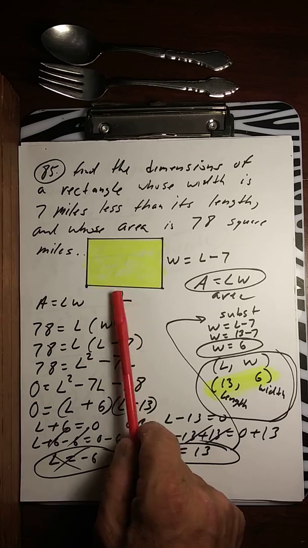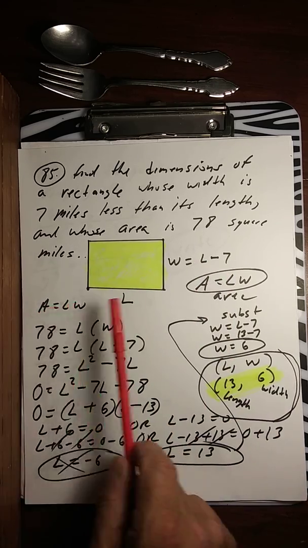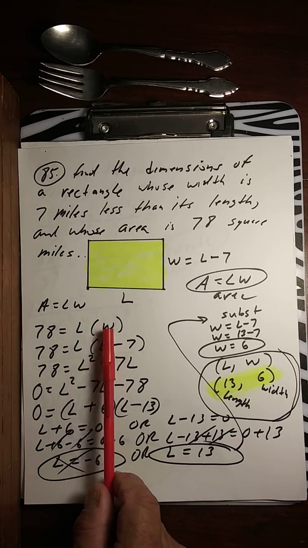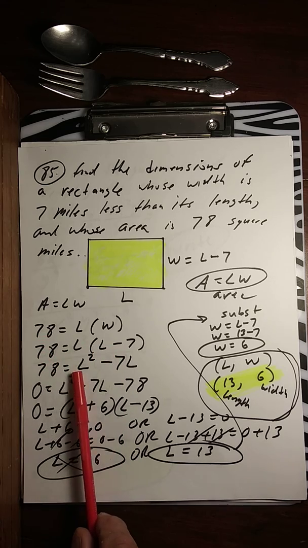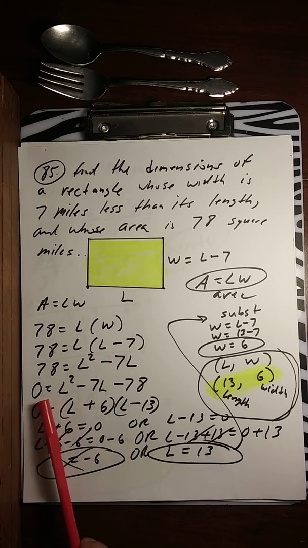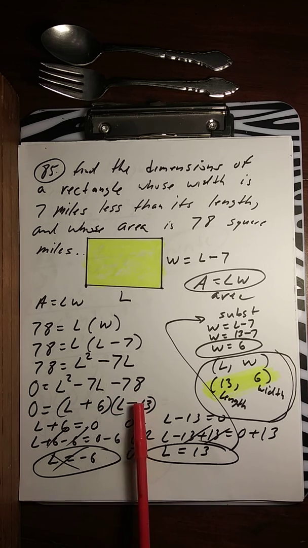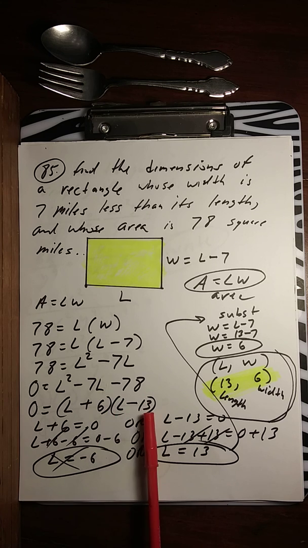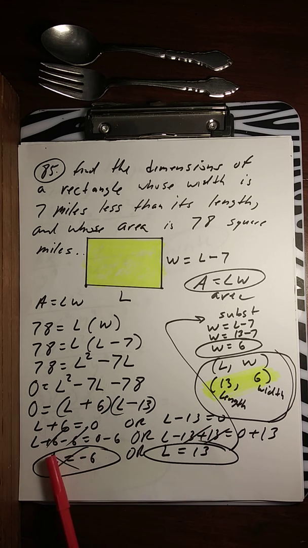So the length is here, the width is less: L minus 7. So now, the area is length times width, L times W, where W is this number here. So now, 78 equals L squared minus 7L. Bring this number over: L squared minus 7L minus 78. 6 times 13, is that going to give me that? Yes, negative 6 and then 13 is negative 7, yes. So L plus 6 equals 0, L minus 13 equals 0. Subtract 6, so L equals negative 6. Add 13, so L equals 13.